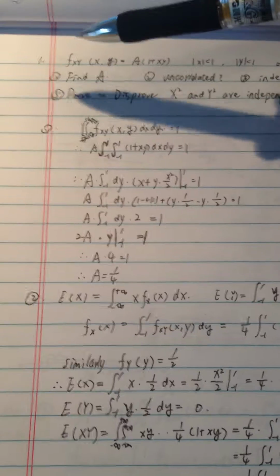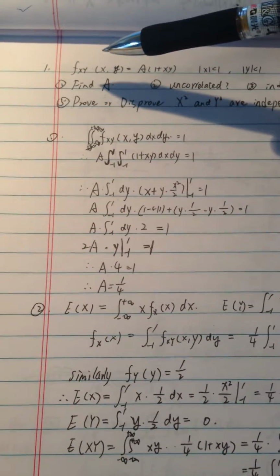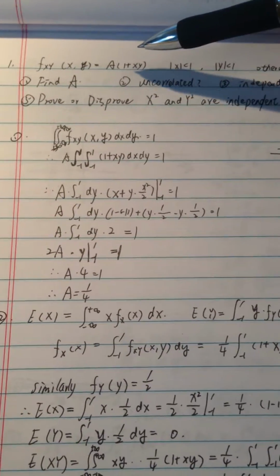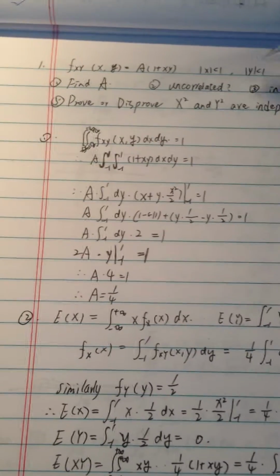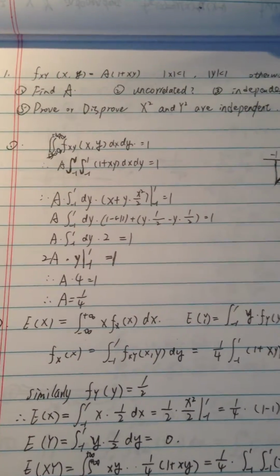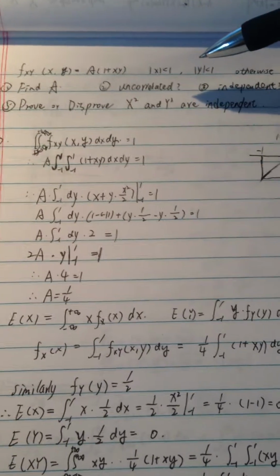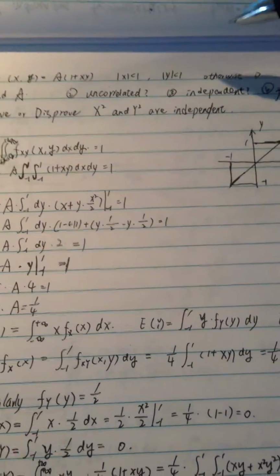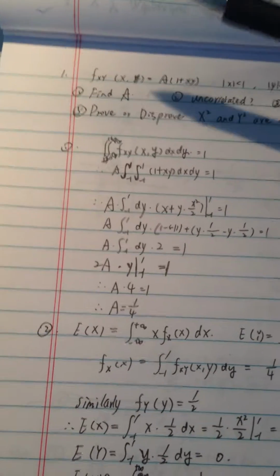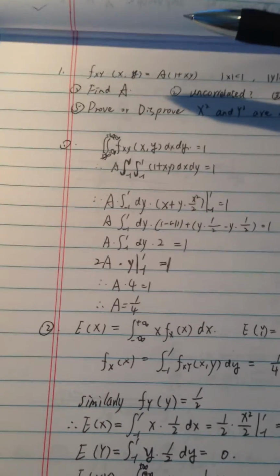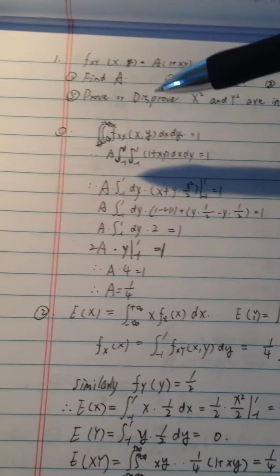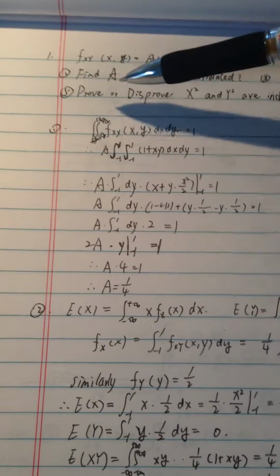We have the density function of x and y equal to a times (1 + xy), with the constraint that the absolute value of x is less than 1 and y is also less than 1. The first question is to find what a must be to make a valid joint density function. It is very easy to figure out.